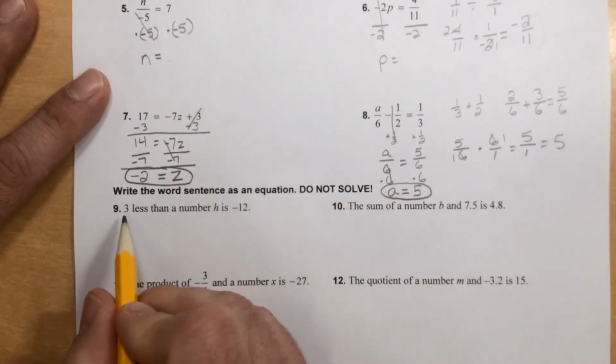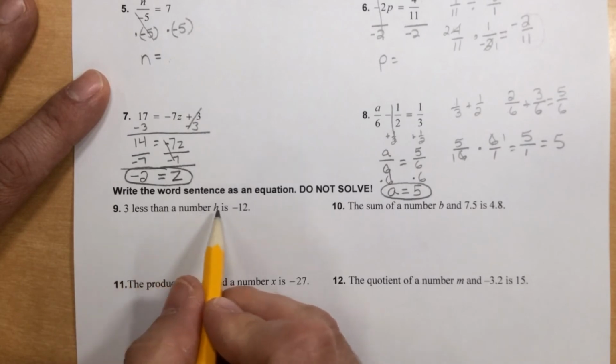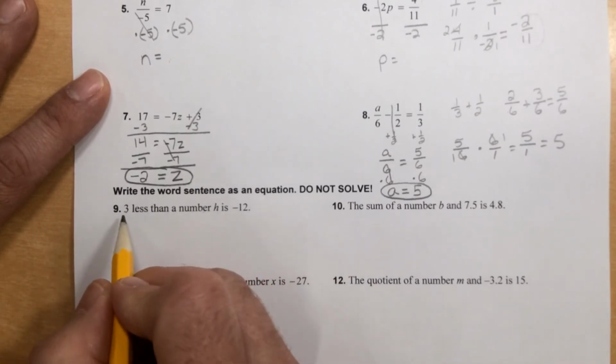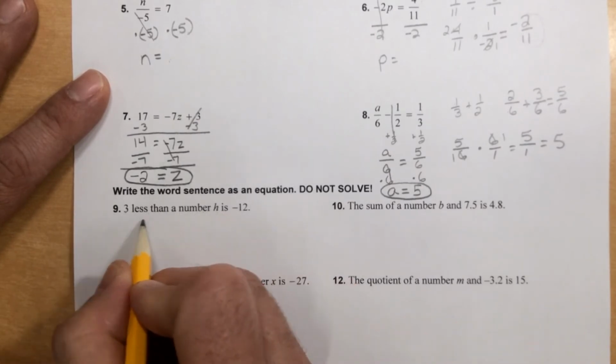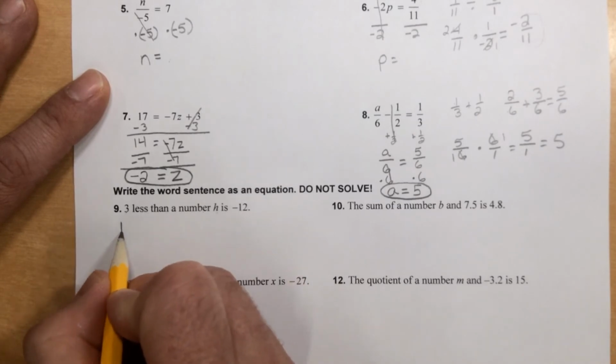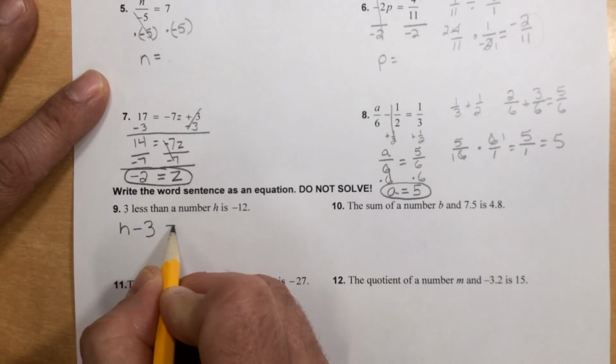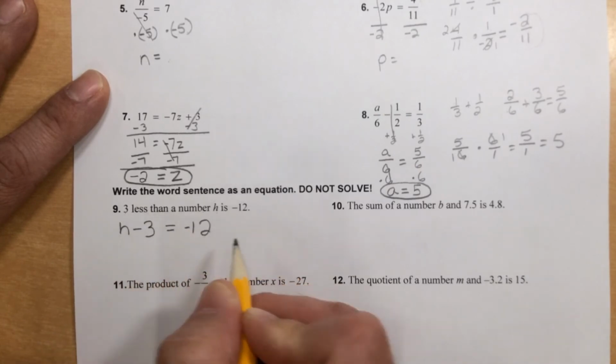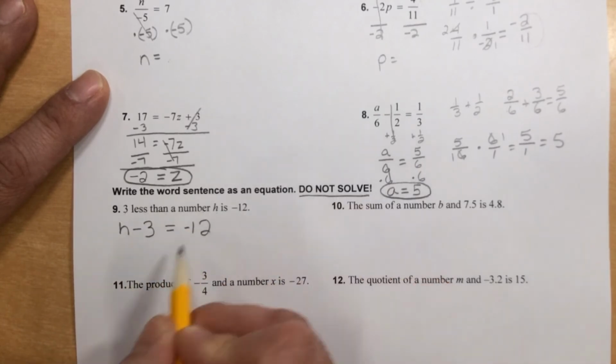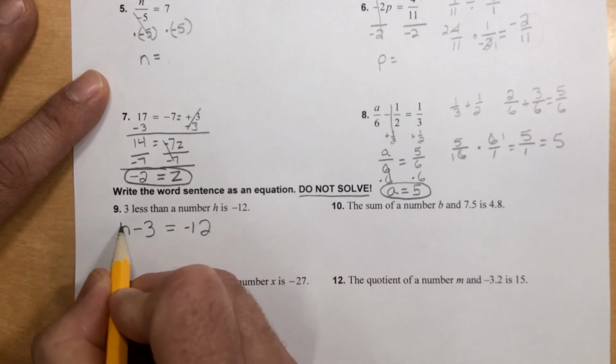So hopefully those were easy, because I did the whole thing for you. Number 9. 3 less than a number h is negative 12. Well, remember, 3 less than a number h is not 3 minus h. It's h minus 3. Is means equal, and negative 12 means negative 12. Do not solve these. That is the answer, and that's supposed to be an h.